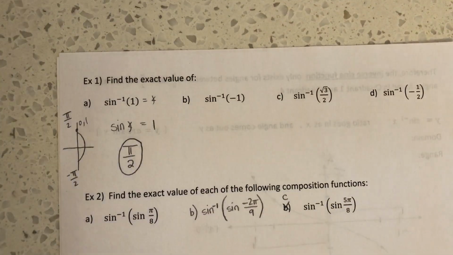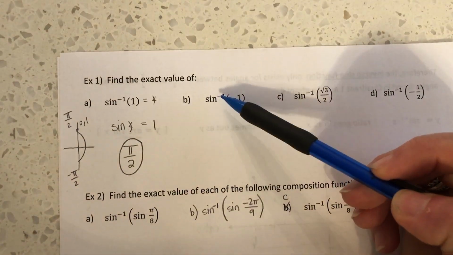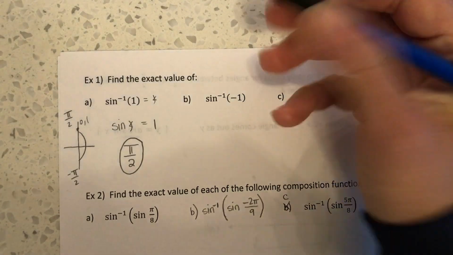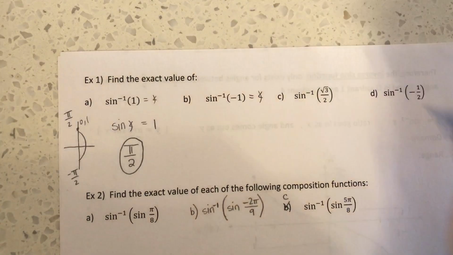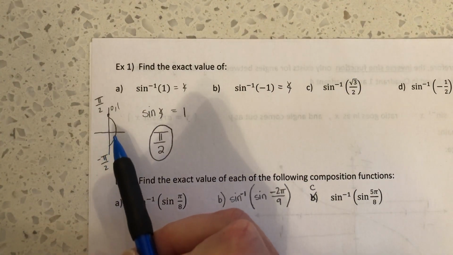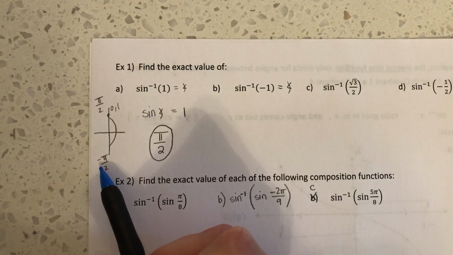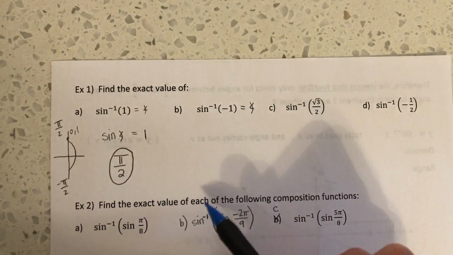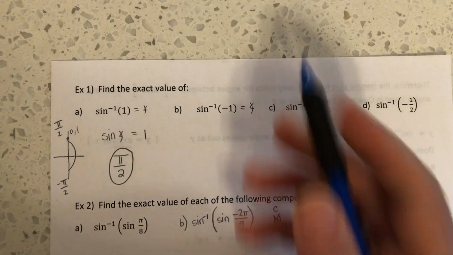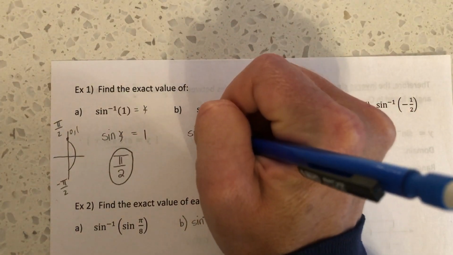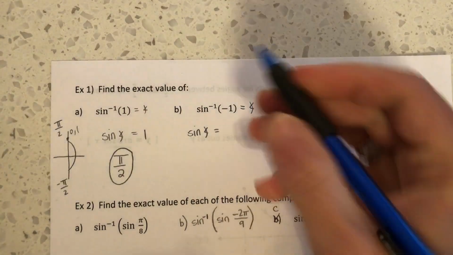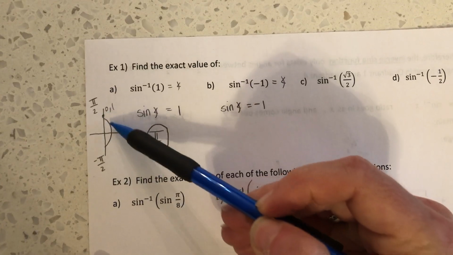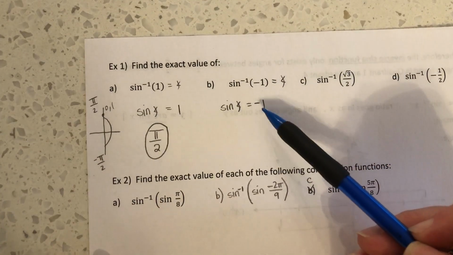Let's try another one. What is the inverse sine of negative 1? So remember, a ratio goes into the inverse. The answer to this is an angle. And again, it has to be an angle between pi over 2 and negative pi over 2. Those are the only angles that this function could spit out. So I like to turn it around the other way. The sine of what angle would have had a ratio of -1? So what angle between pi over 2 and negative pi over 2 had a sine ratio of -1?